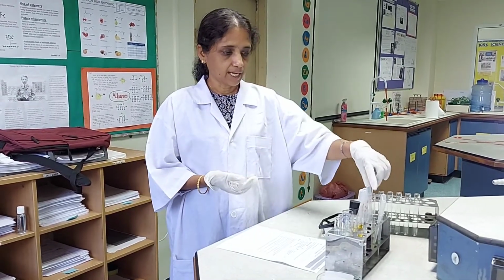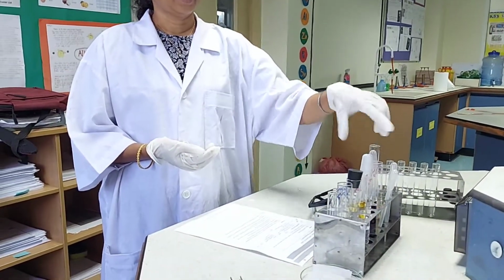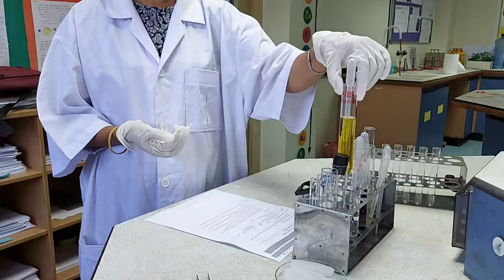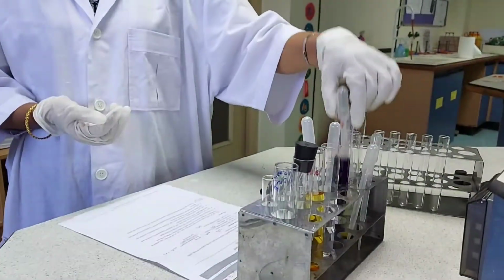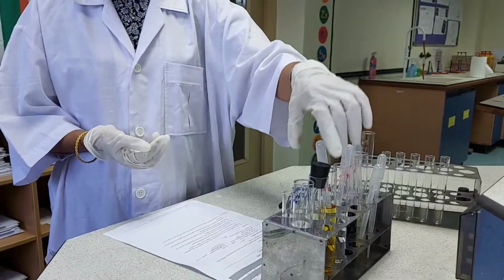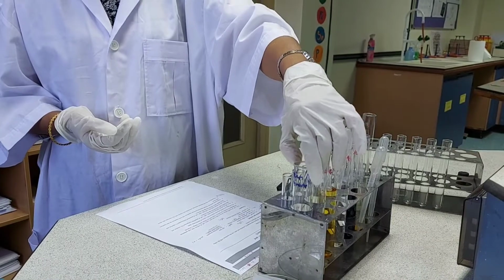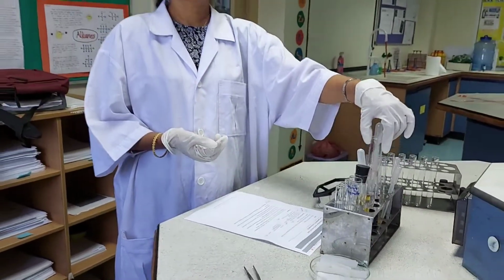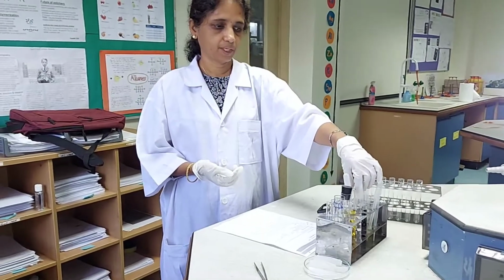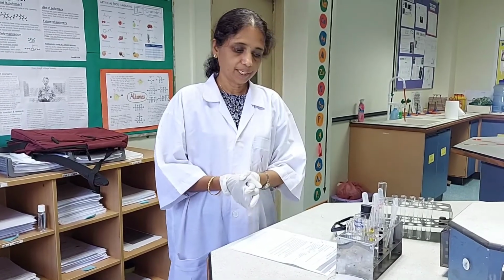So in this practical, I am given iron 2 sulfate solution, then iron 3 chloride, potassium permanganate or potassium manganate 7, concentrated sulfuric acid and potassium dichromate and sulfuric acid 0.1 molar. So I am given two solutions of sulfuric acid. One is concentrated sulfuric acid and the other is 0.1 molar solution of sulfuric acid. So let's begin with the practical.